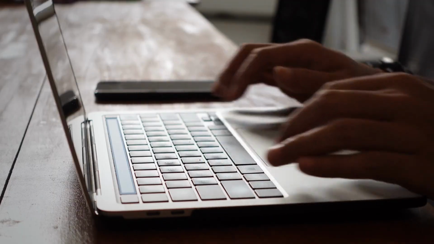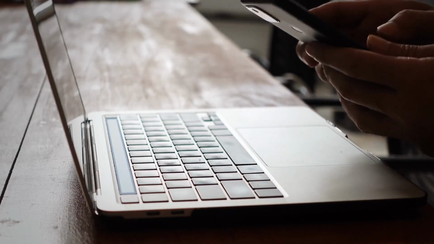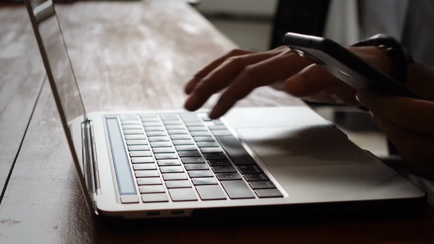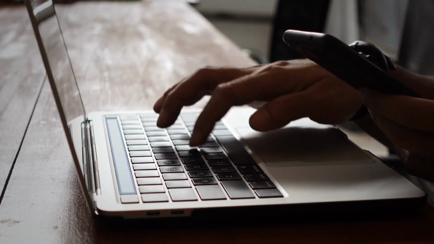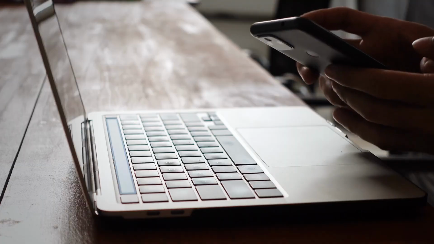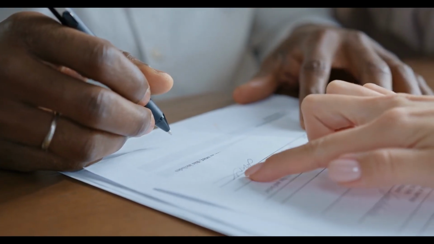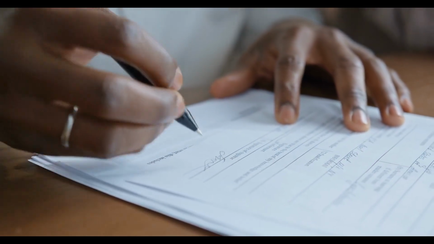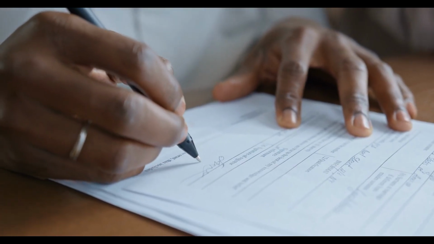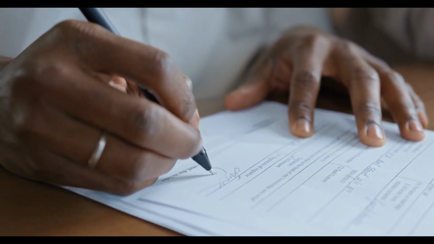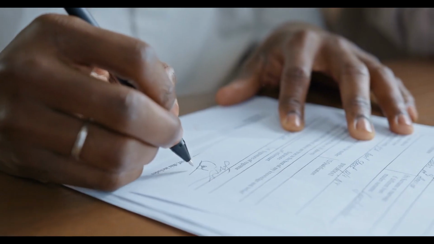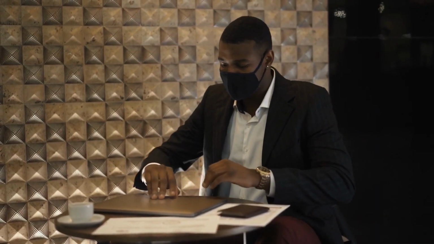UCC filings in California are made with the Secretary of State, either online via the SOS Biz portal or by mail to one of the filing offices. The base fee for a UCC-1 is $10 for standard processing, with additional charges for expedited service or certified copies. A UCC-1 filing remains effective for 5 years.